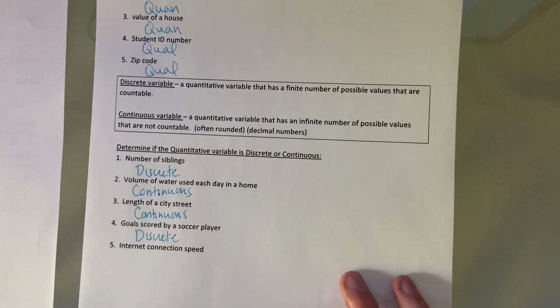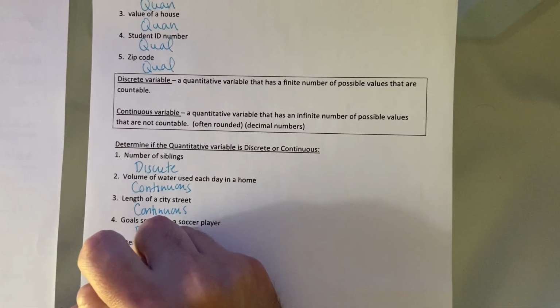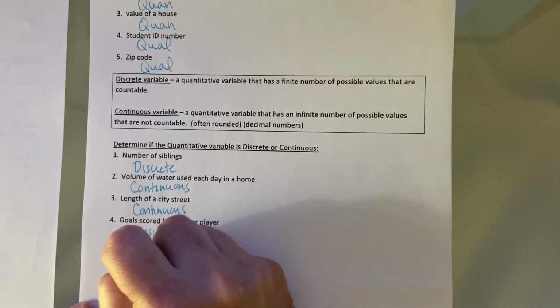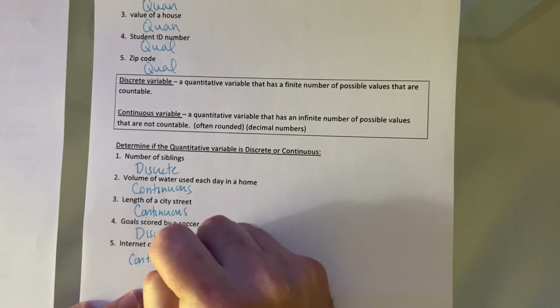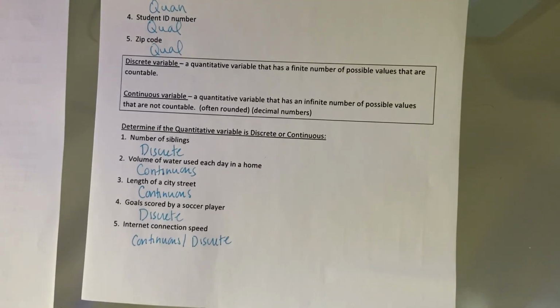Internet connection speed, I think you can argue this either way. Usually the packages that are offered, there's only a discrete number. It's like 15 megabits, 20, 100, 200. But your actual speed at any given time is continuous because it bounces. We will try to avoid questions that can go either way on the test.